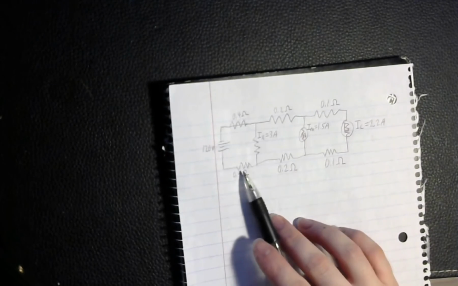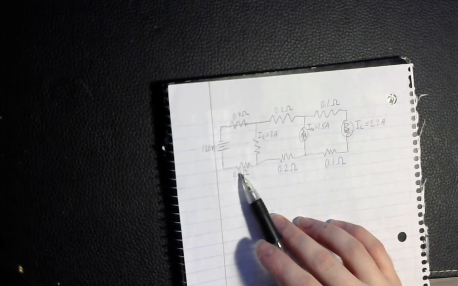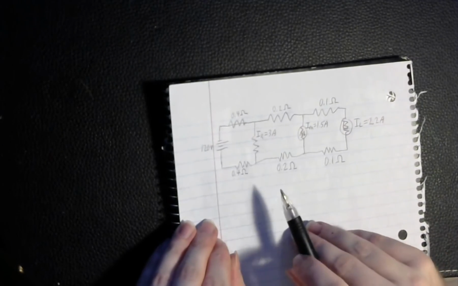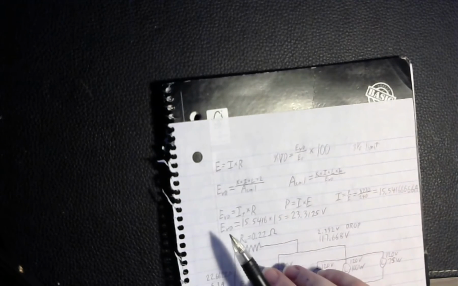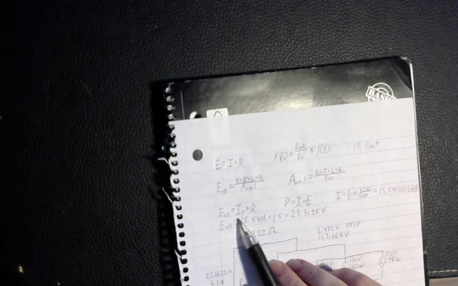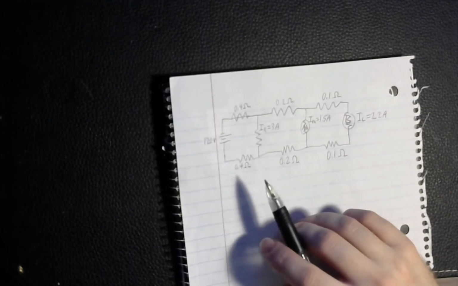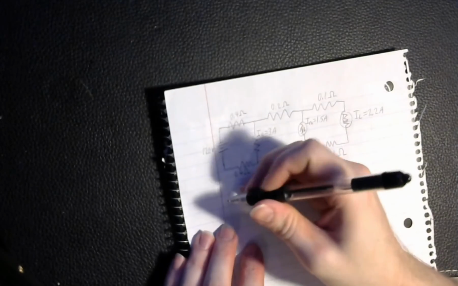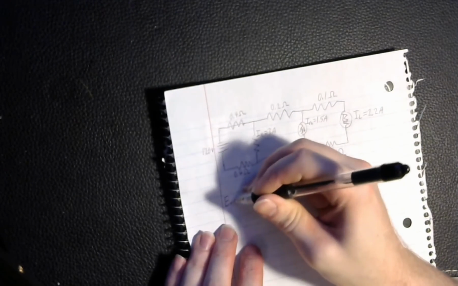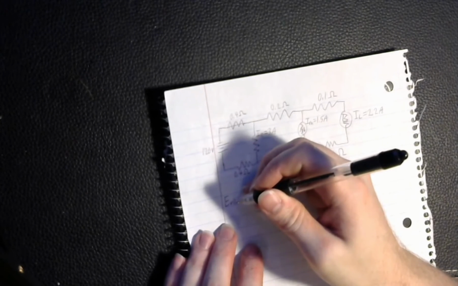So once I do the first part, you should be able to figure out the rest of this pretty easily. So for the first one, you're going to use that same formula again, which is your voltage drop is equal to your current times your resistance. Which the resistance would just be 0.8, right, if you're just taking that first section? Yes.